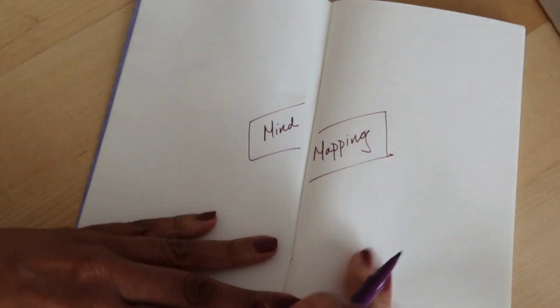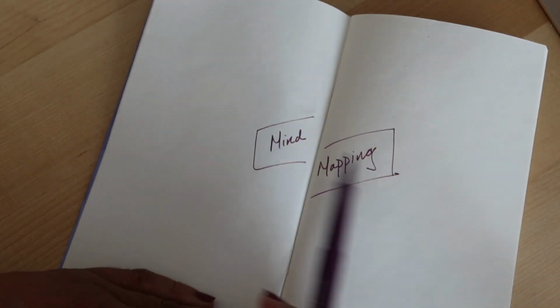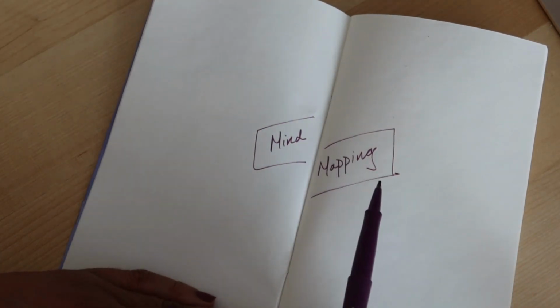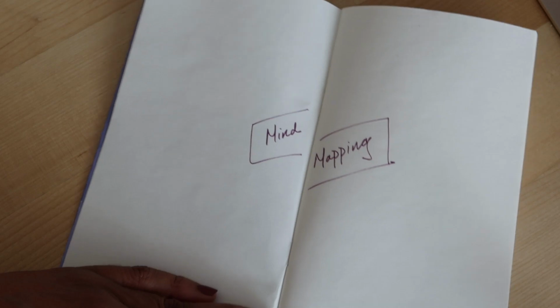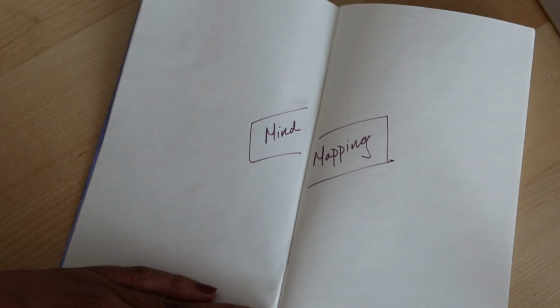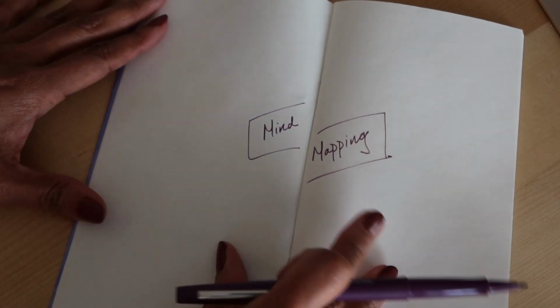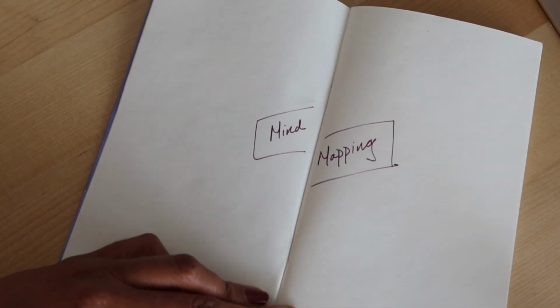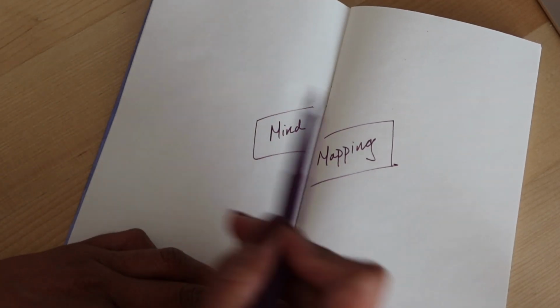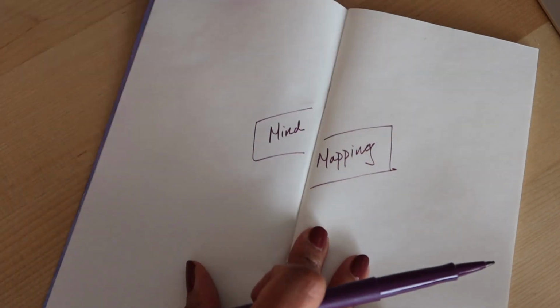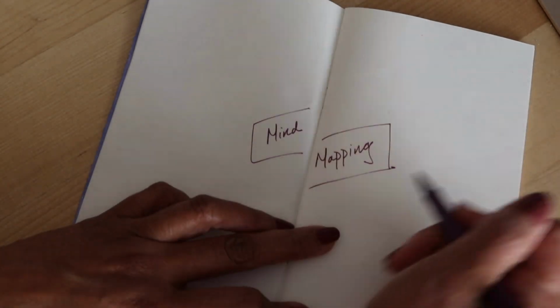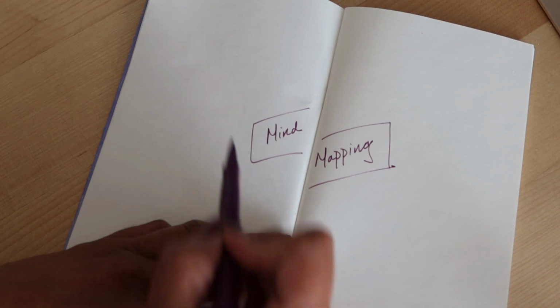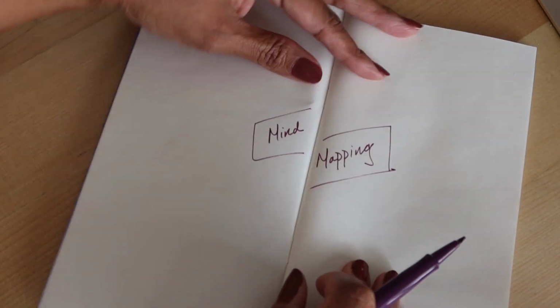So what you're going to do first is put the topic of whatever it is in the center. And this is a very simple process. Now I know there's different styles of mind mapping that you can do, but this is how I learned it, and I've kind of tweaked it over the years. But I'm going to show you how I do it. So you put your topic in the middle. And then after that, you're going to write anything that kind of comes to mind related to mind mapping.